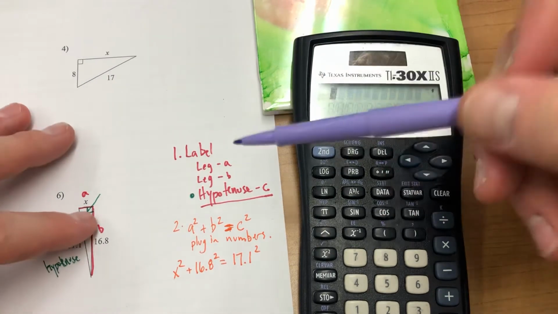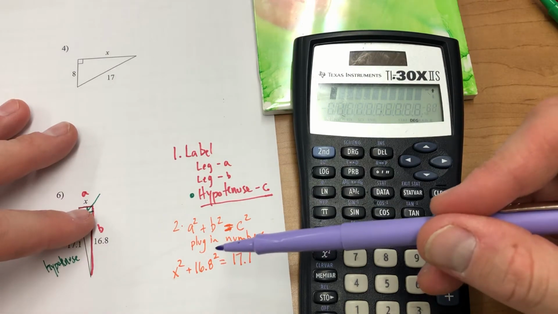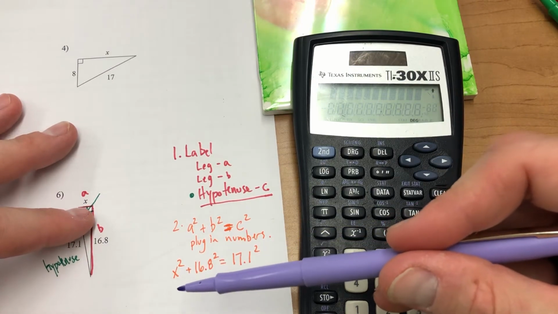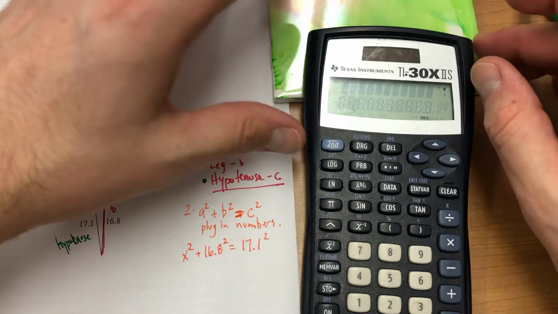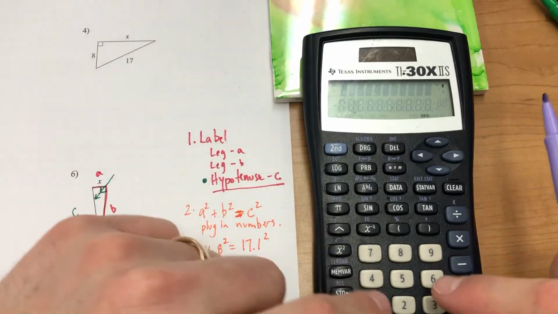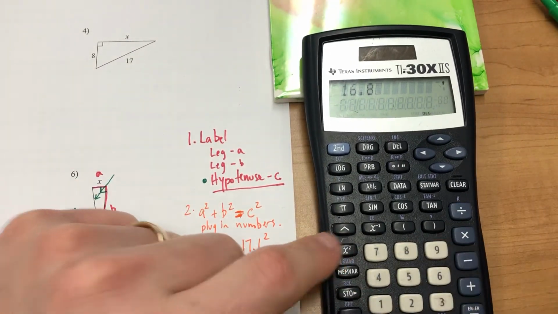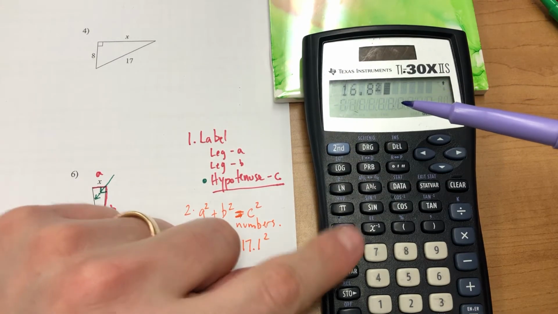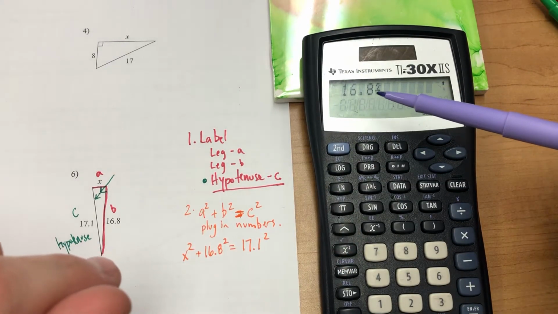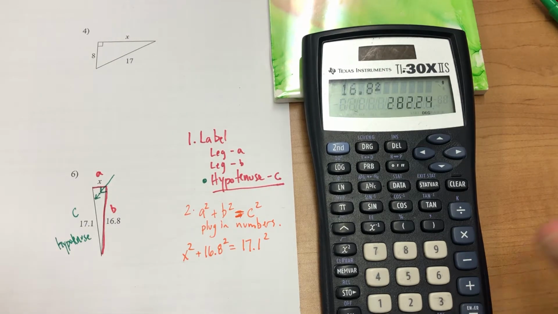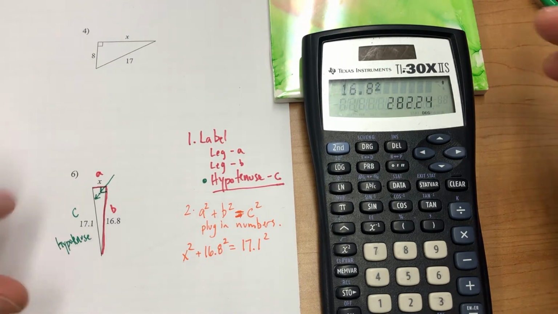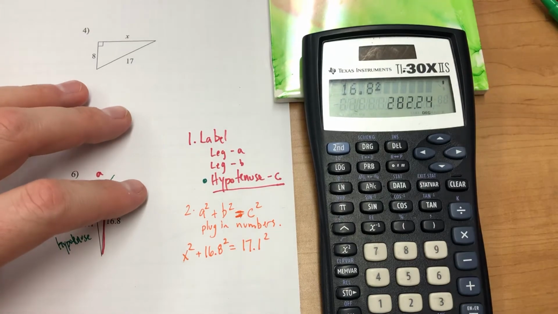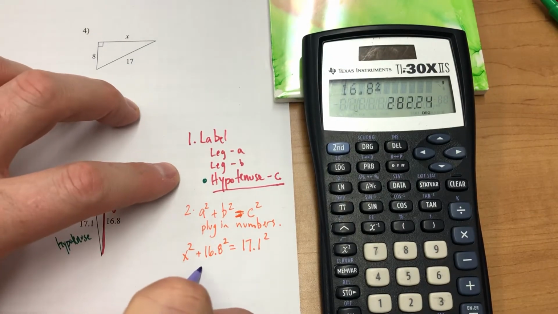So right now, all I'm doing is plugging in these numbers that I have. X squared, we can't do anything with, so I'm just going to leave that right now. Now the next one is 16.8, right? Squared. So I'm just going to hit that x to the 2. So that means that number is going to be squared. So 16.8 times 16.8, and I get 282.24. Let me try to write that right here.